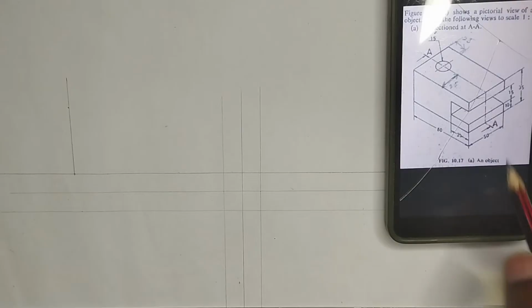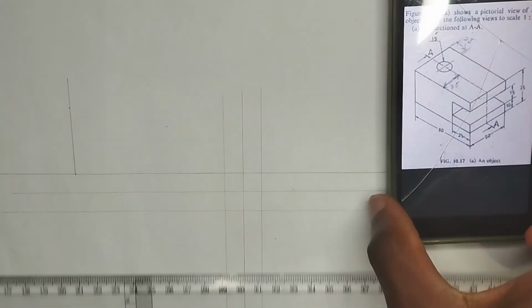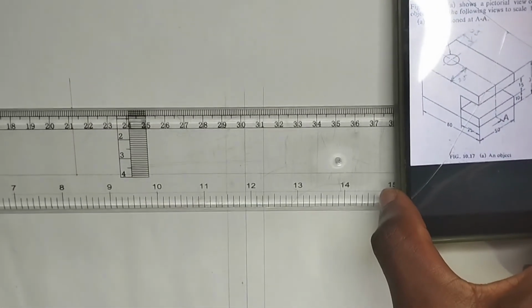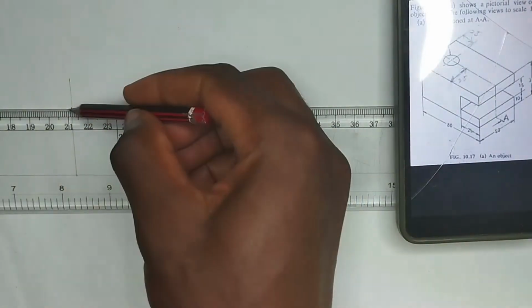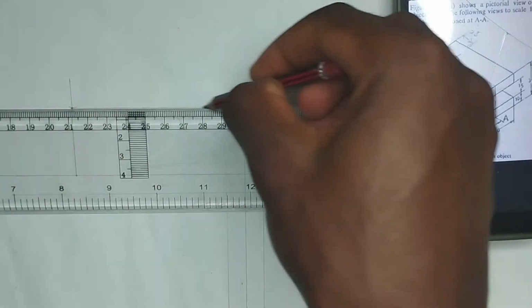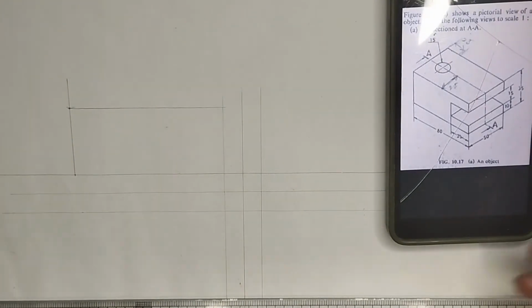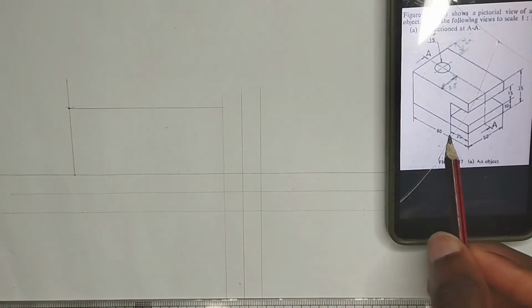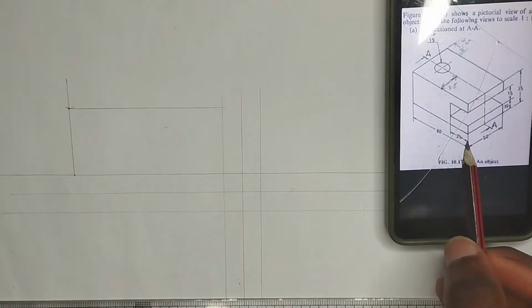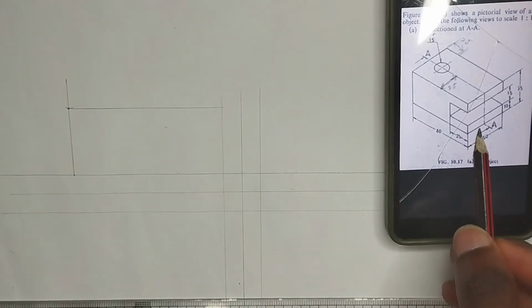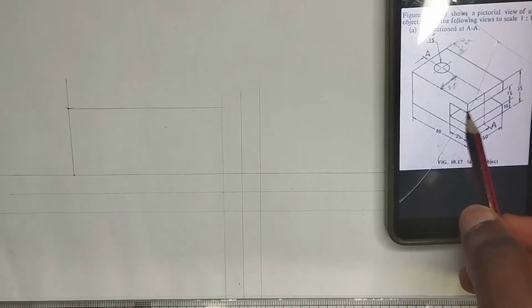Now at that point of 35 millimeter, I'm going to draw a straight line in this manner, making use of thin lines, please. Ensure you are making use of thin lines. Now we have been given this particular place to be of 25 millimeter depth, then a height of 10, 15 and 10.